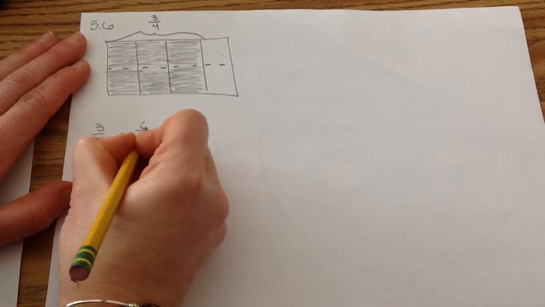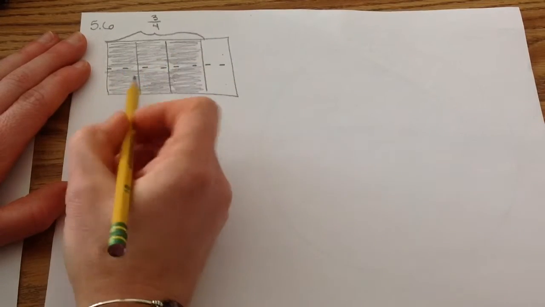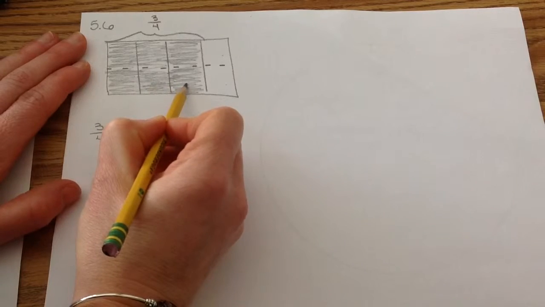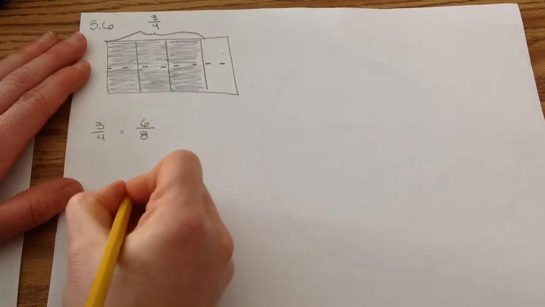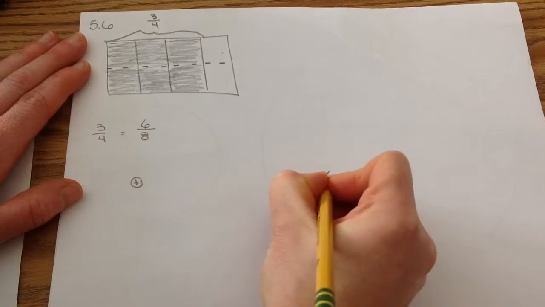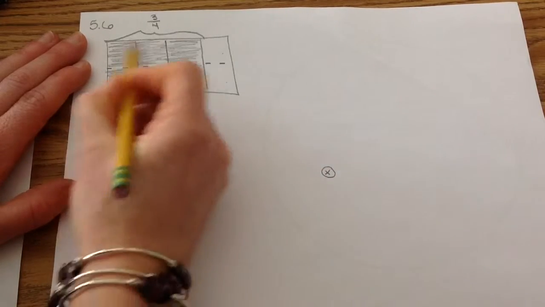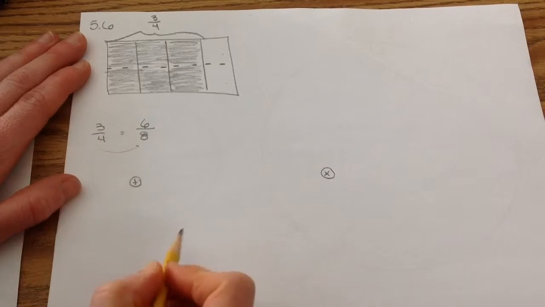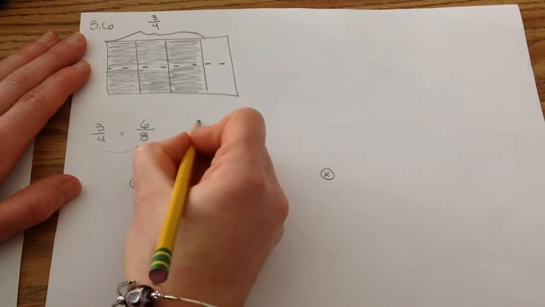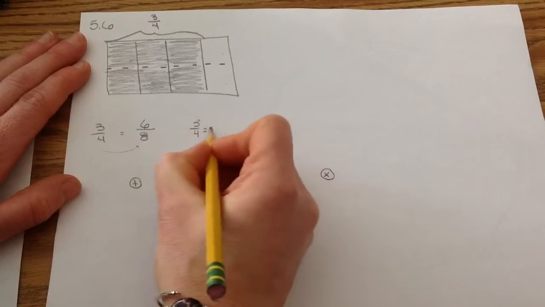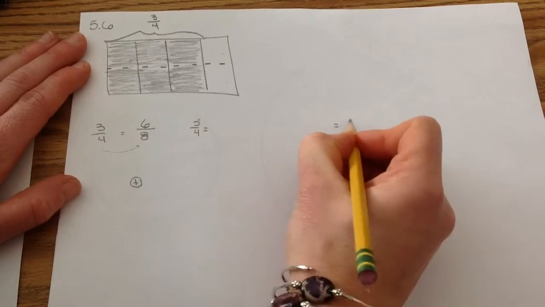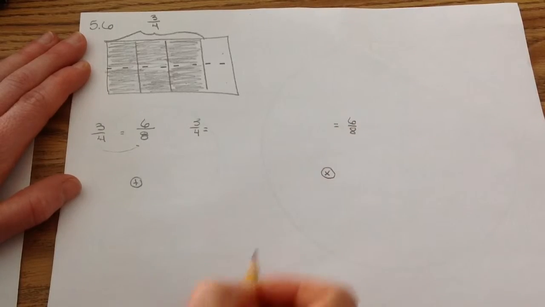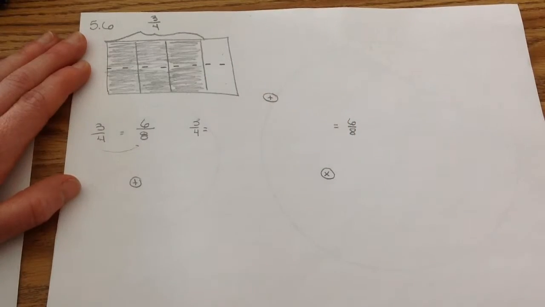Well, if you said 6, you're right. 1, 2, 3, 4, 5, and 6. I want you to go ahead and write me an addition sentence and a multiplication sentence to represent how 3/4 made it to 6/8. So 3/4 equals what plus what plus what plus what to get to 6/8. So let's do the addition one first, and then check back when your addition is done. If you want to do the multiplication one too, you can, but do the addition one definitely first.